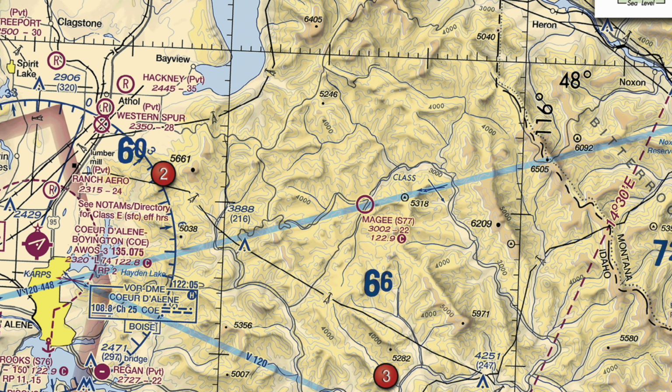If you are moving south on the chart, then the degrees will be lower. So if I go down south on this chart, then the next degree that I'm going to be coming across will be 47 degrees. And that's how you make the distinction of where you are.